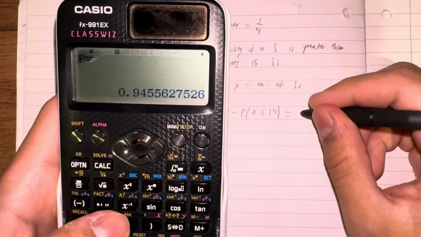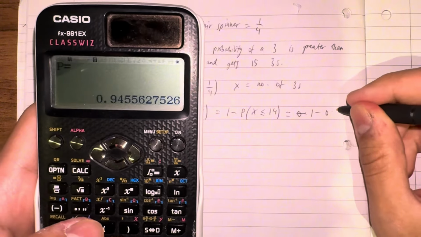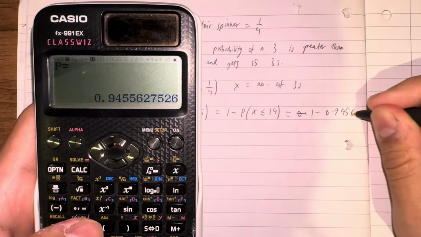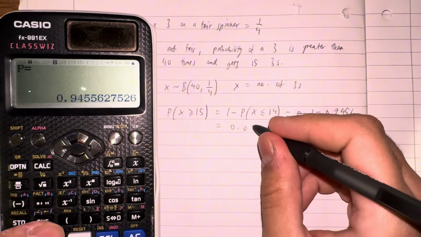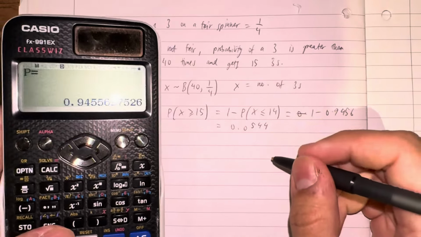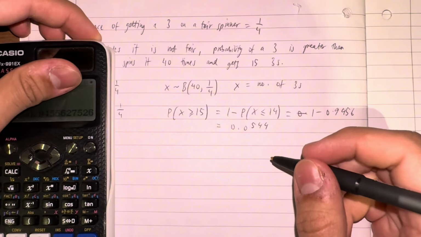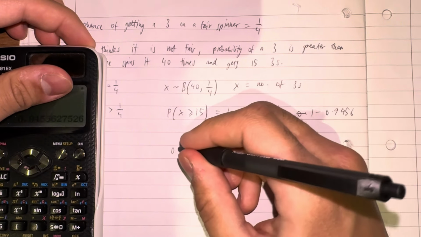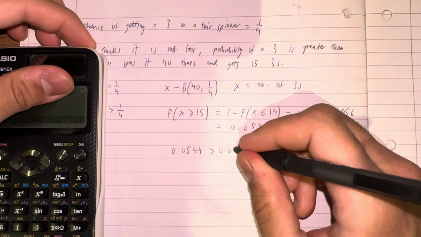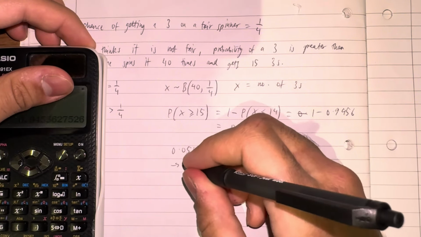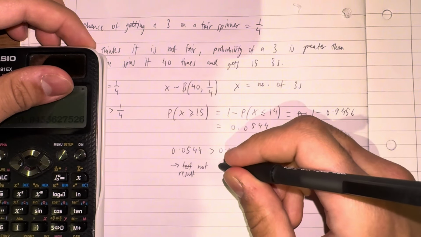So this is equal to 1 minus 0.9456 to 4 decimal places, and that is equal to 0.0544. Now, our significance level for this test is 5%. So we will say 0.0544 is more than 0.05. So that means the result is not significant.